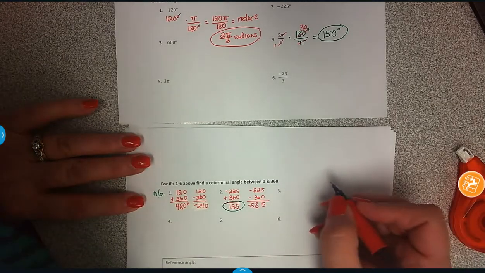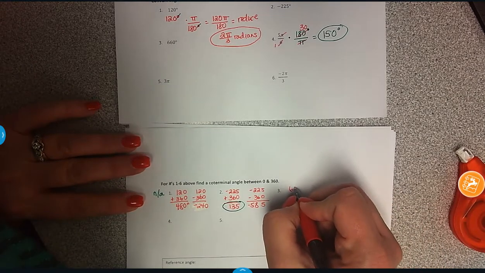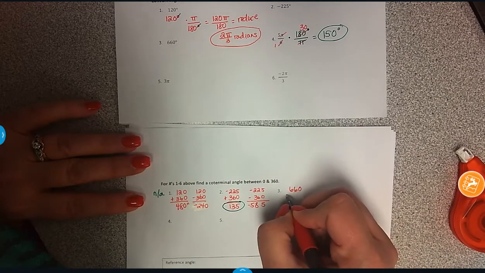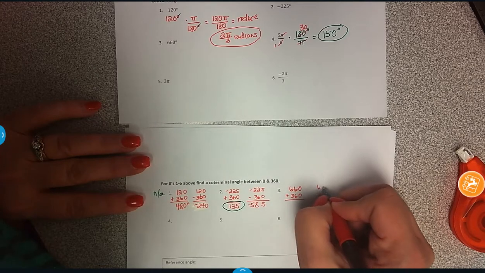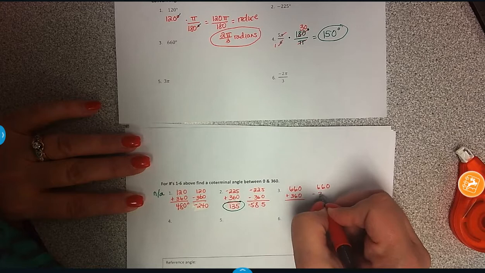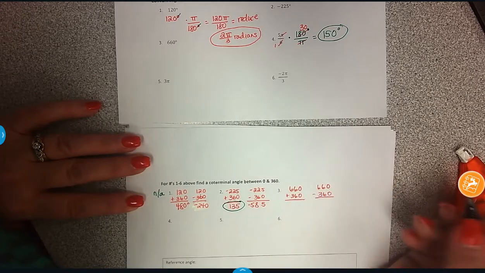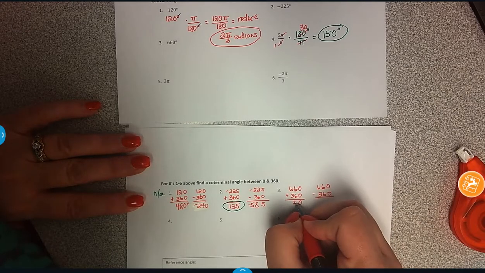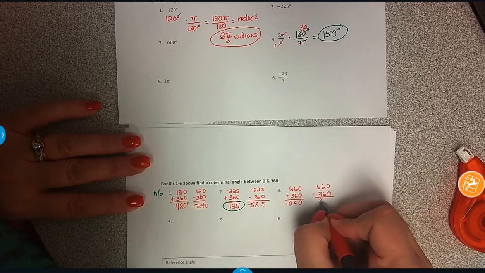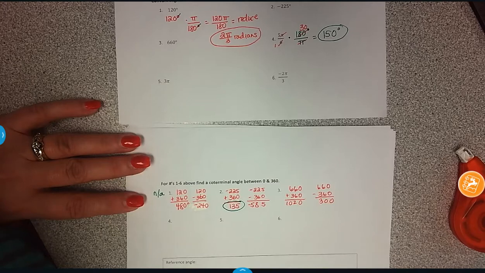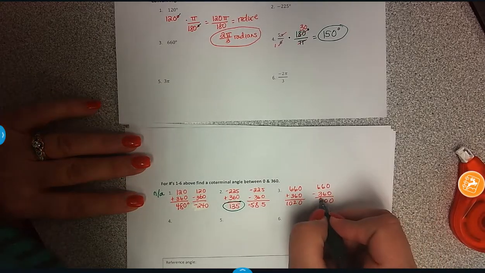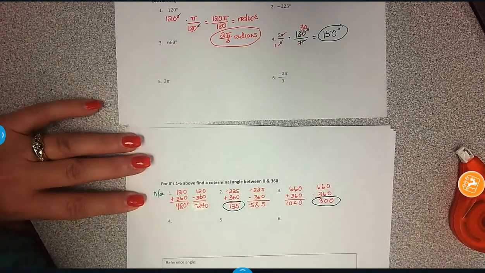For number 3, I had 660 degrees. I'm going to add 360, and I'm going to subtract 360. And I want the angle that is between 0 and 360. So this is the one I'm going to want.